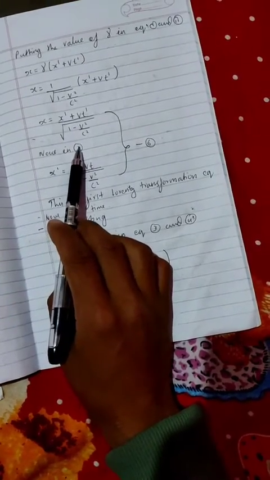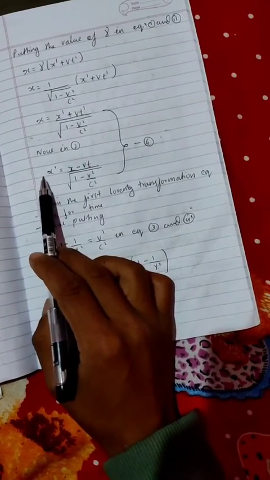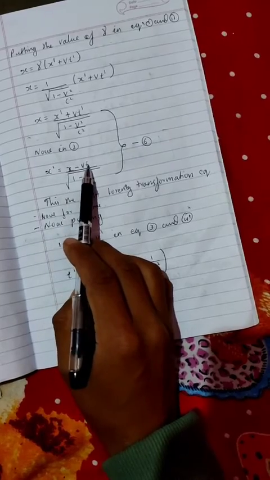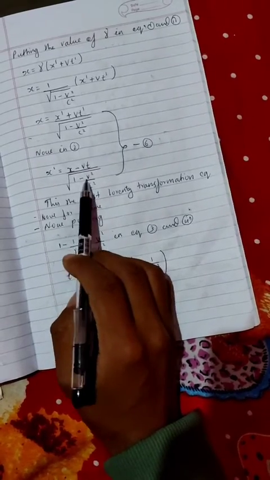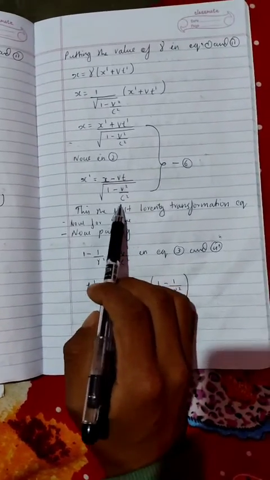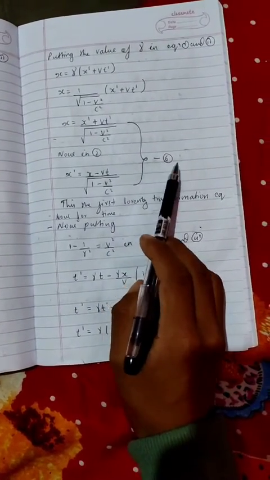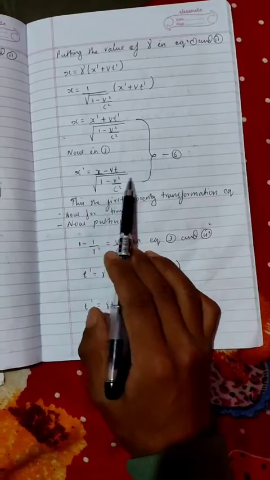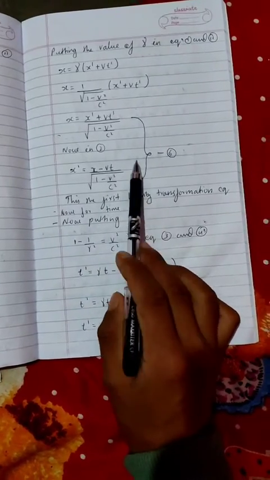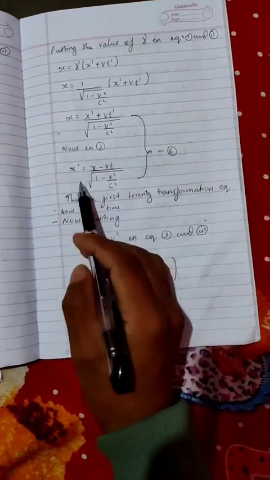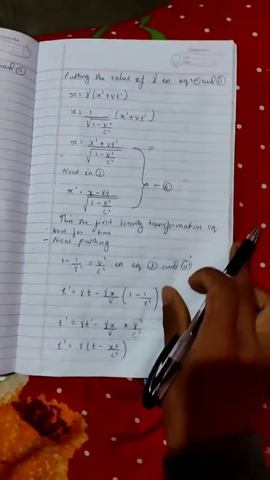Now in equation 2, we will get x prime equals x minus v t divided by under root 1 minus v square by c square. This is equation 6, and this is the first Lorentz transformation equation, and this one is important.